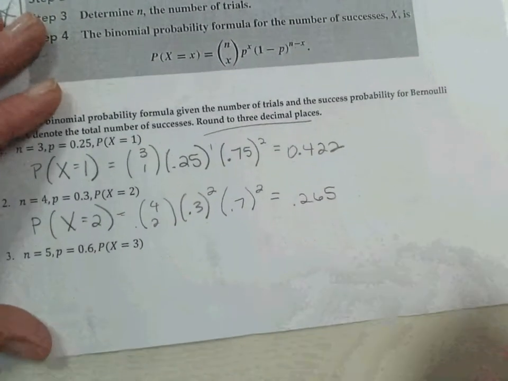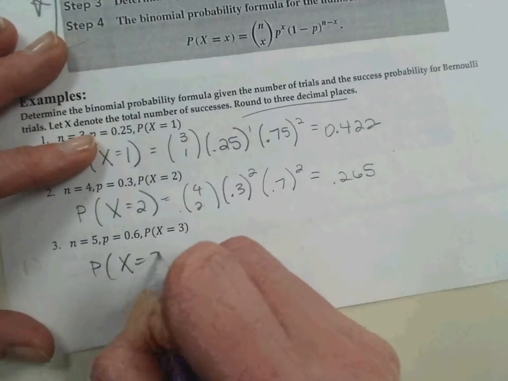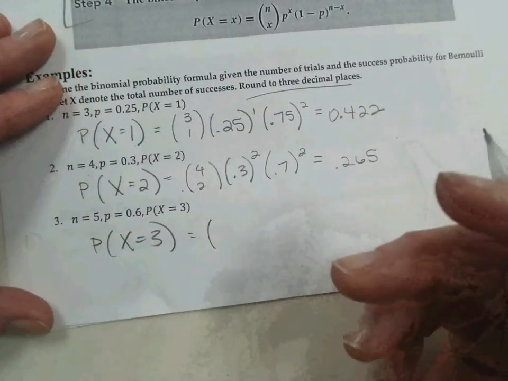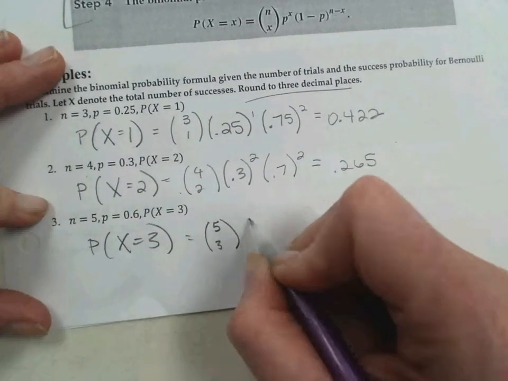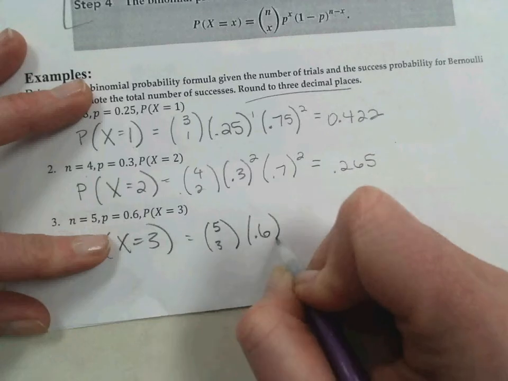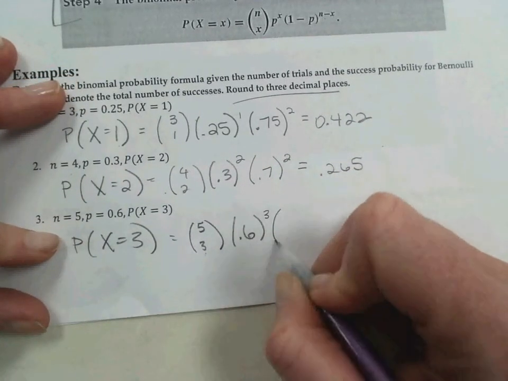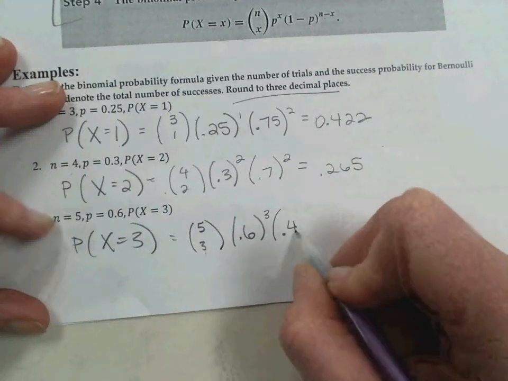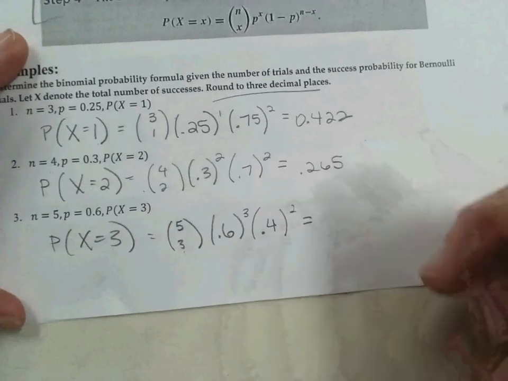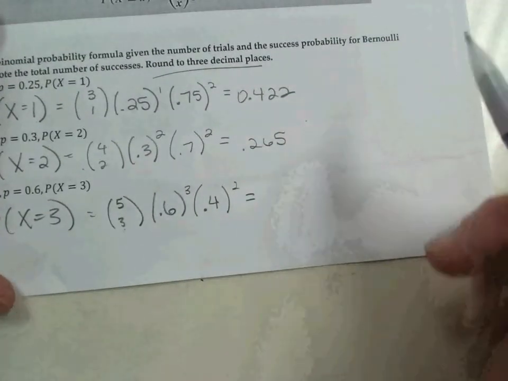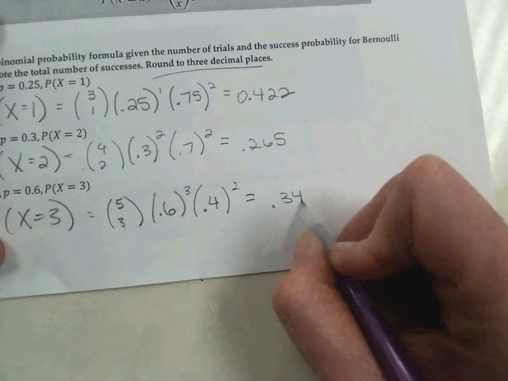Anybody else? Yes, good. Probability then that x equals 3 is going to be 5 choose x, probability of success raised to the x power, probability of a fail, 1 minus p, raised to the n minus x. And then what did you get for that one? 0.3456.